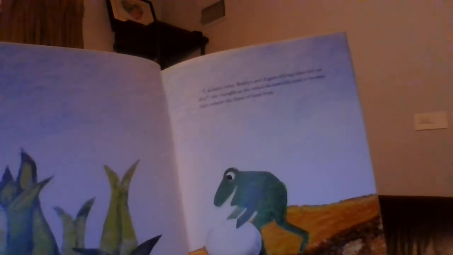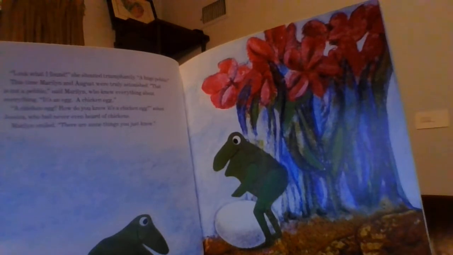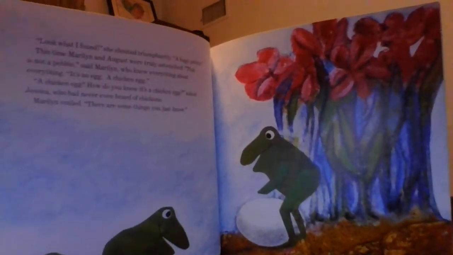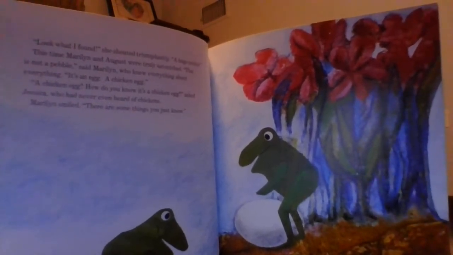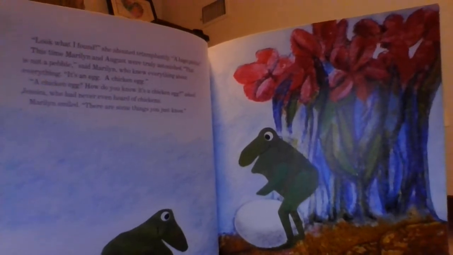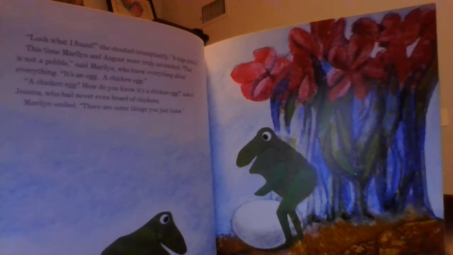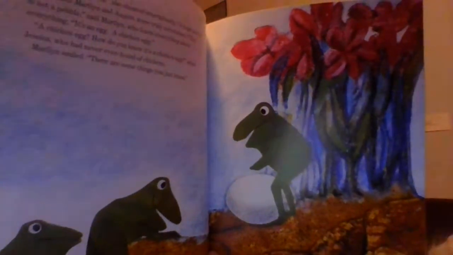"I wonder what Marilyn and August will say when they see this," she thought as she rolled the beautiful stone to the small inlet where the 3 of them lived. "Look what I found," she cried triumphantly. "A huge pebble." This time, Marilyn and August were truly astonished. "That is not a pebble," said Marilyn, who knew everything about everything. "It's an egg, a chicken egg." "A chicken egg? How do you know it's a chicken egg?" asked Jessica, who had never even heard of chickens. Marilyn smiled. "There are some things you just know."